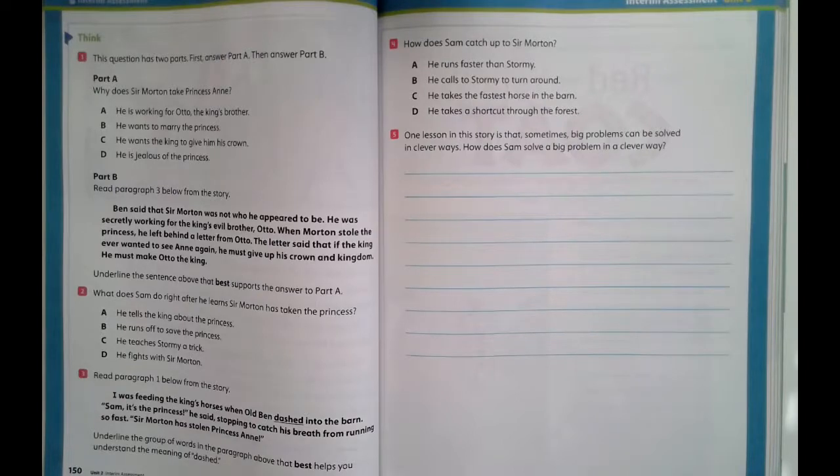Okay, let's go over the answers. Number 1 has a part A and part B, and like I've told you many times before, when there's a part A and a part B, it's because part B will often support or prove your answer in part A. So let's start with part A. Why does Sir Morton take Princess Anne?